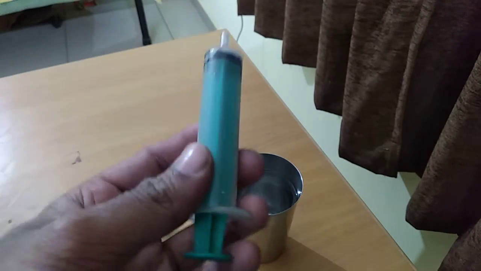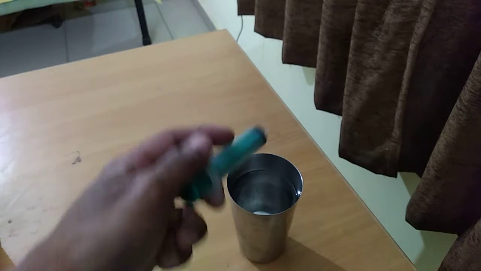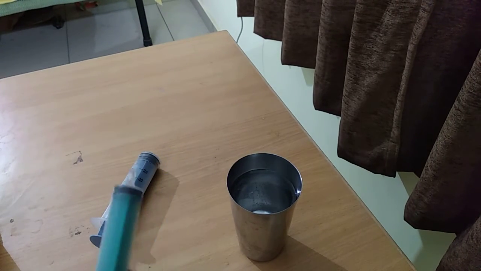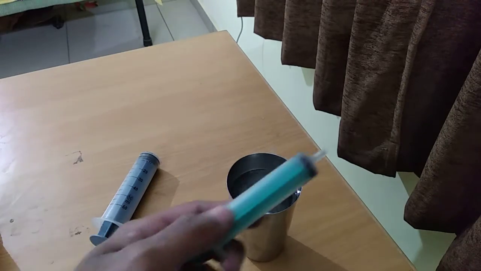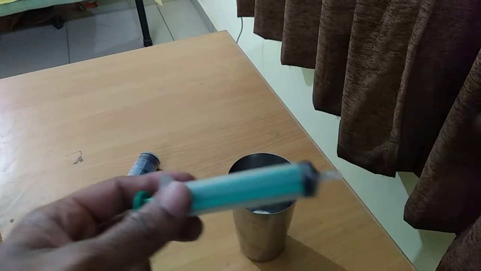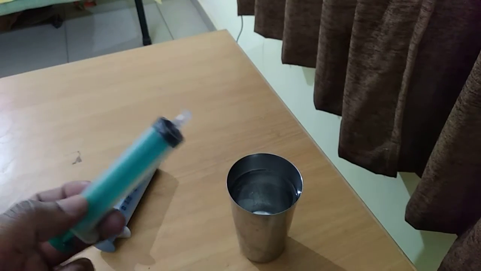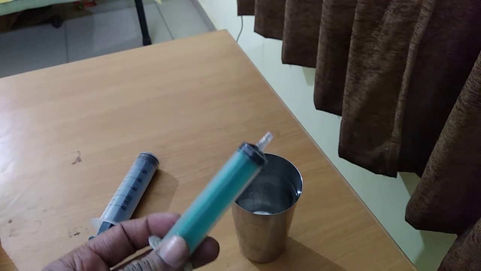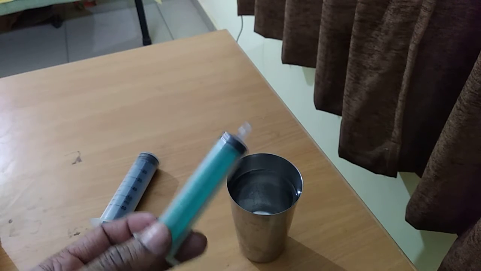The water starts boiling inside the injection, and why does this happen? The pressure decreases, and therefore there is a vacuum inside this volume, and therefore the boiling point of water decreases, and it starts boiling even at room temperature. So pressure decreases, temperature decreases.